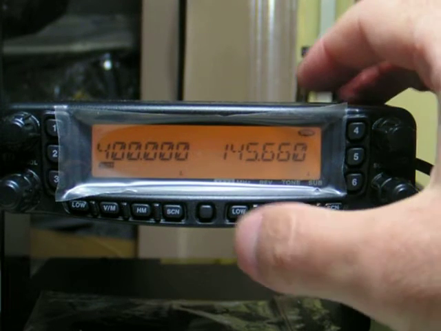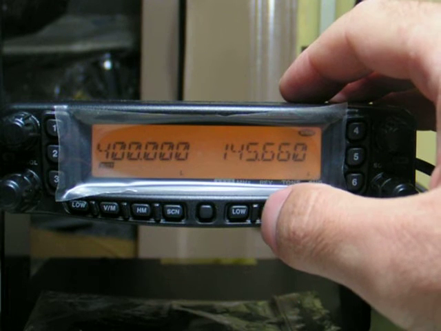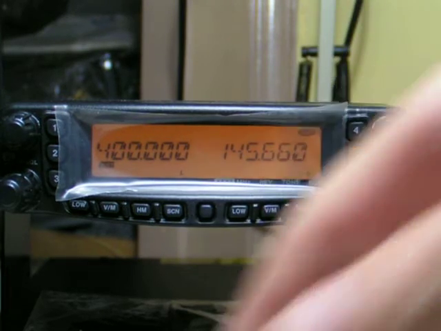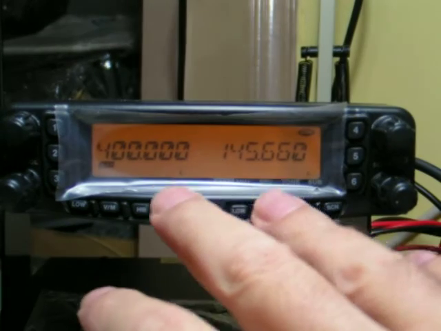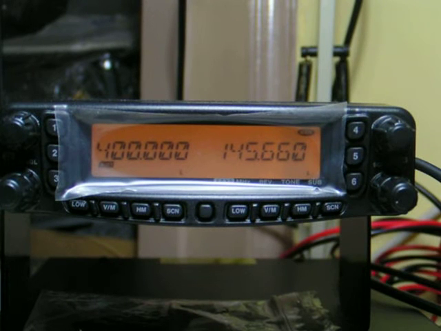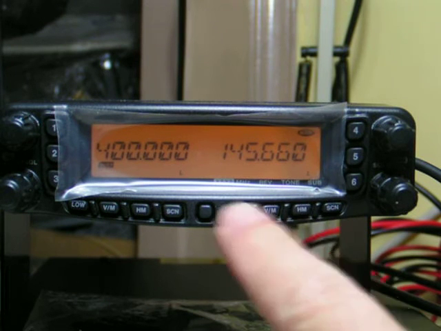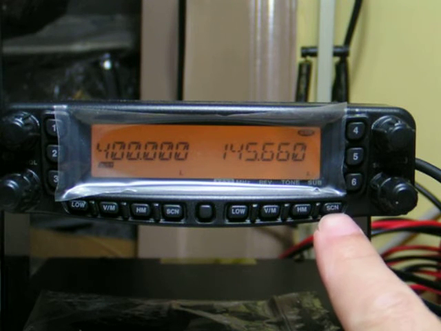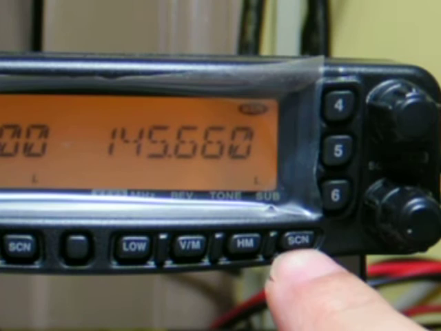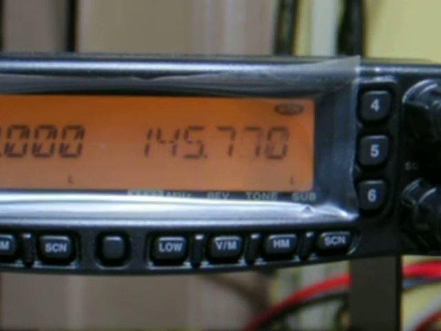Let's see how you can do some scanning. You can either do scanning continuously using the variable frequency oscillator, or you can actually scan within the available memories that you have stored on the Yaesu. Let's see both options. To start scanning, you can see a small button here, so this model doesn't have big buttons, so I have to show you actually. If I can zoom in, it shows SCN, which stands for scanning.